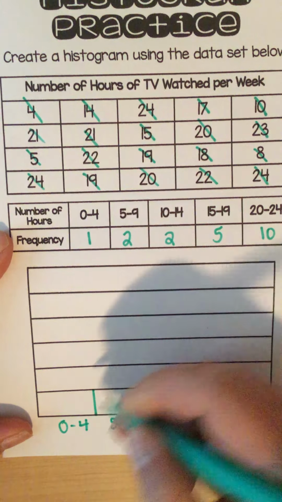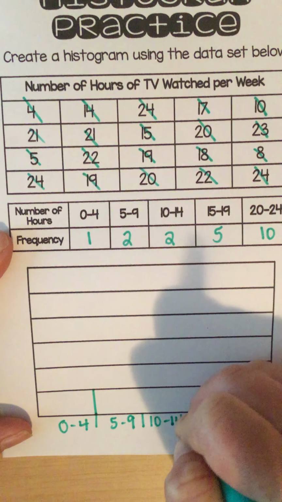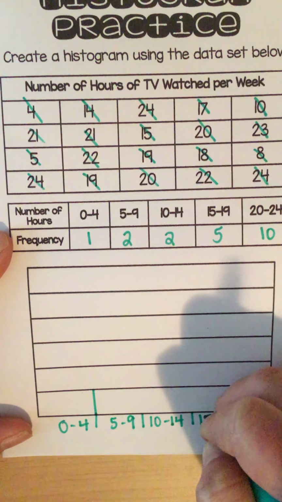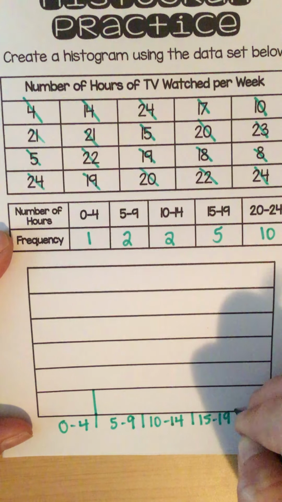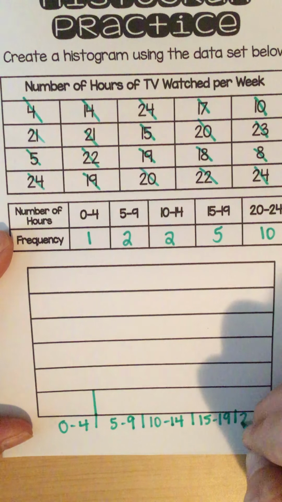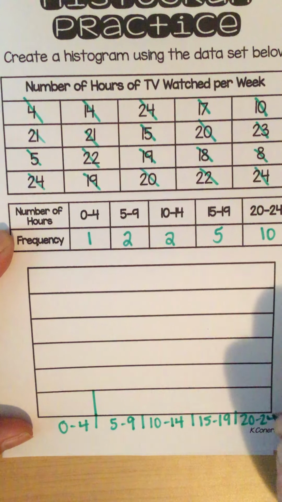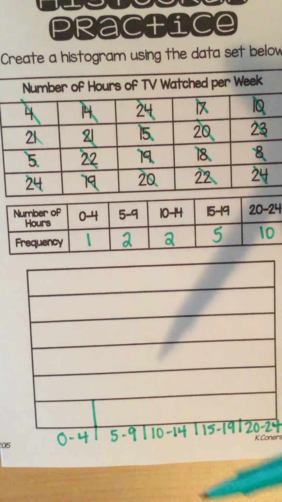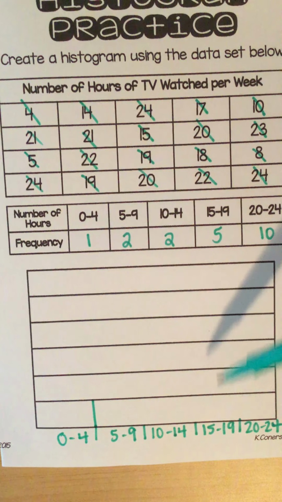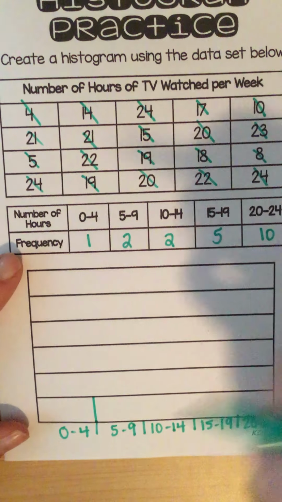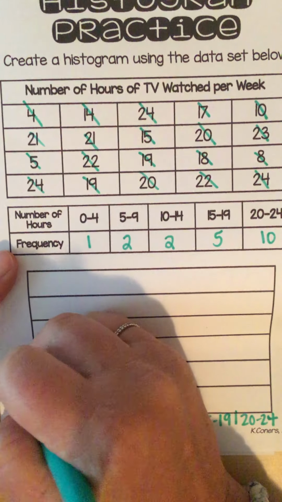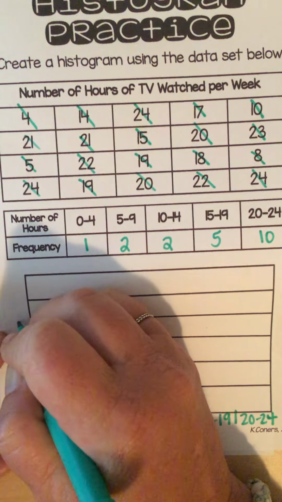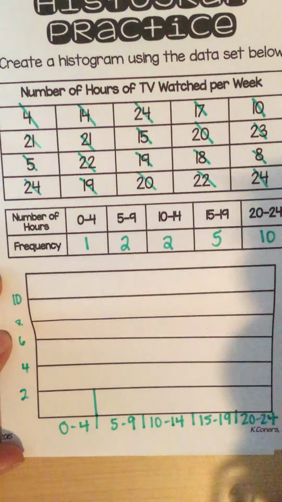I should have drawn it down this way so I kind of had an idea. 10 to 14, 15 to 19, and then 20 to 24. All right. So the intervals for this is going to go up by 2.